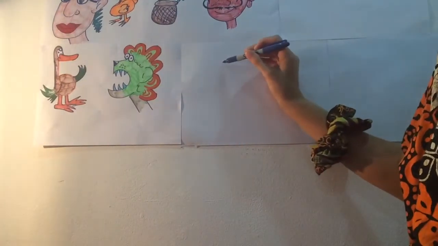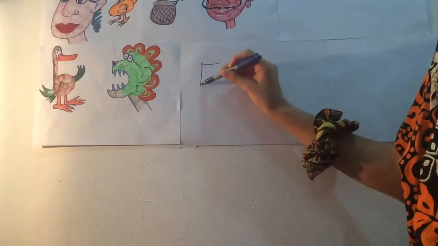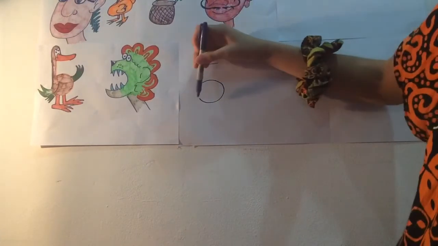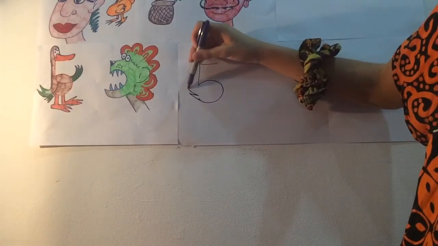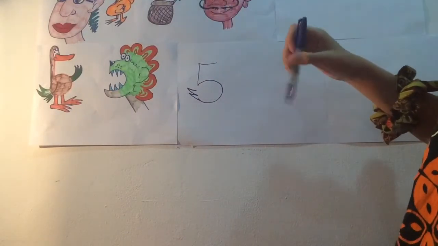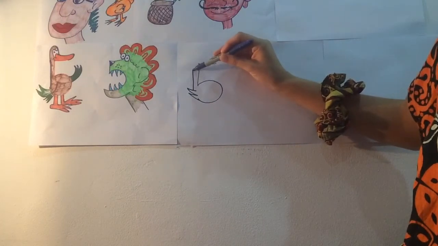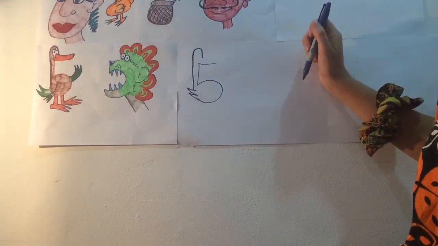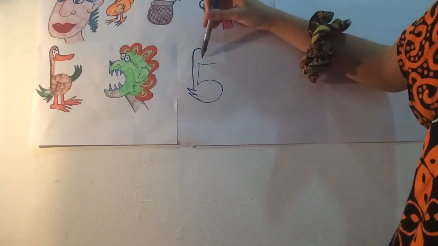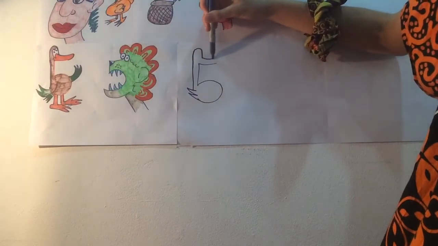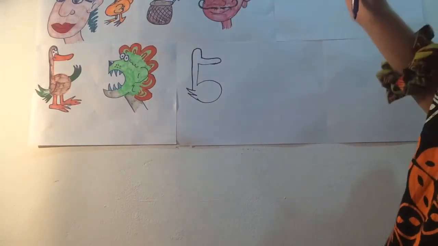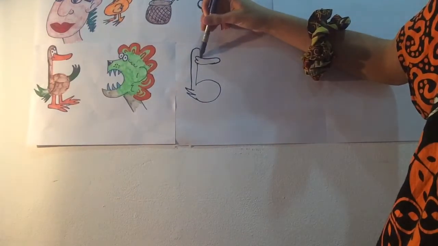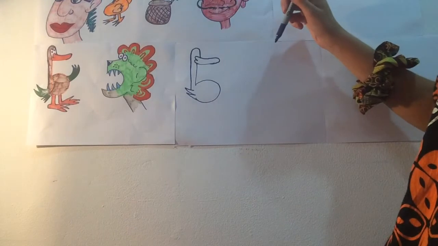So all I'm going to do is write the number 5, like this. Okay. Now at the end of this 5, I'm going to add a tail, like that. And then I'm going to come up the back, like that, and make an upper U shape. Now I'm going to come out and make the bill. I'm going to loop around like this. I'm making a duck. Now I'm going to come right here and I'm going to write the letter M. Okay, that's for the bill.